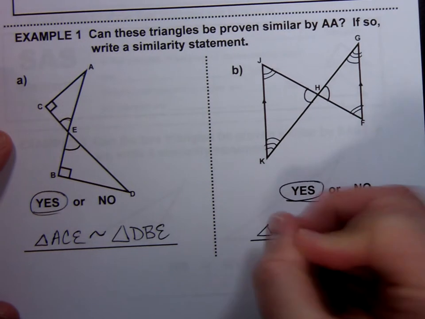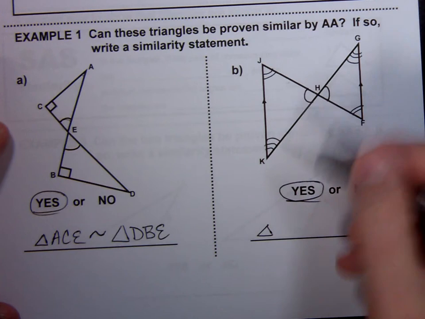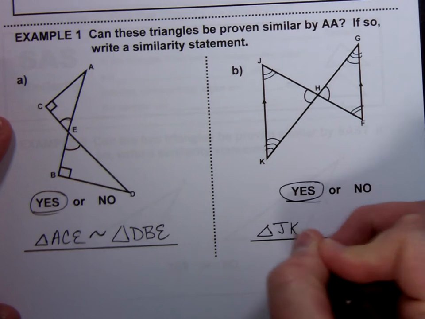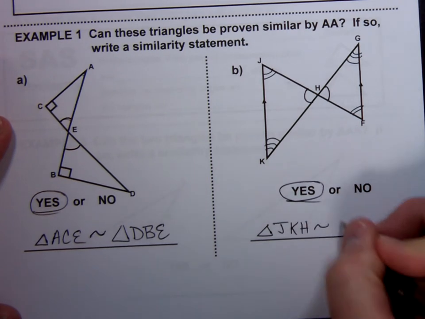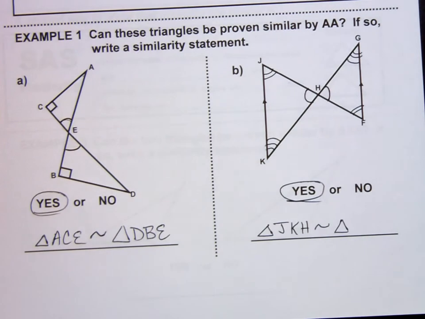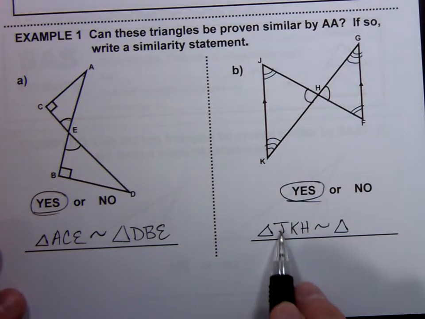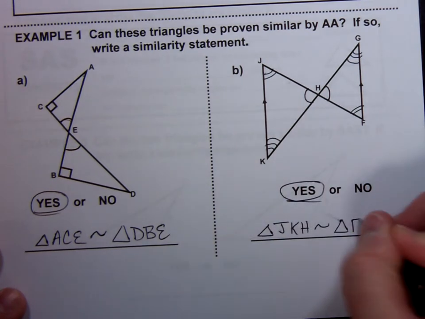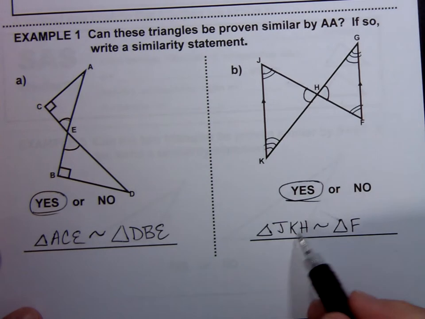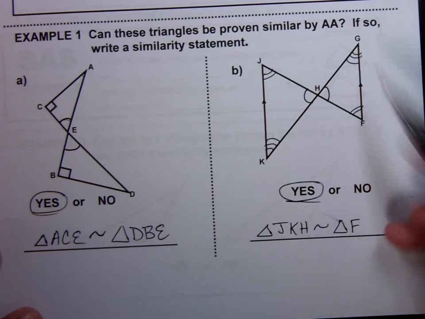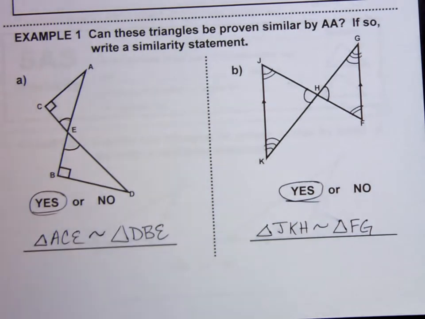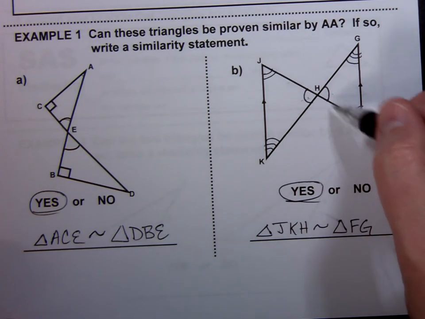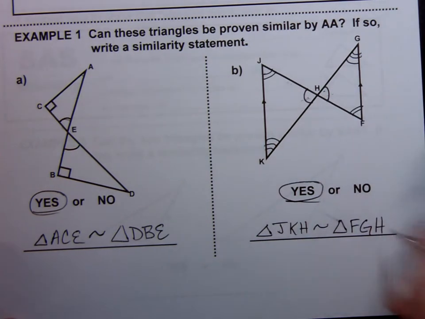So now let's write our similarity statement. So I'm going to name this first triangle, put the three letters in any order I want. JKH, triangle JKH is similar to triangle, and then just make sure that that second triangle goes in corresponding order. So I put J first, it corresponds with F. Those angles are marked congruent. So because J went first, F needs to go first. K corresponds with G, because those are congruent. So since K went second, G goes second. And then H is a vertex that's shared by both triangles, and those two angles are congruent, so H corresponds with H.